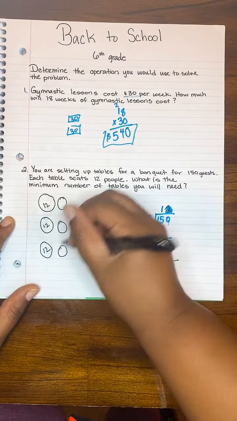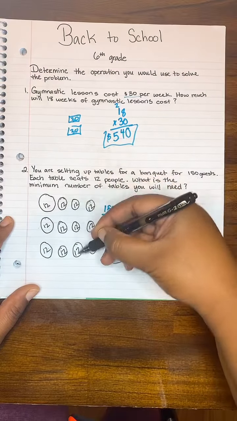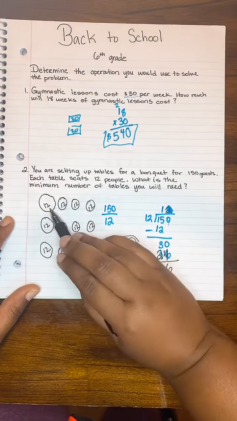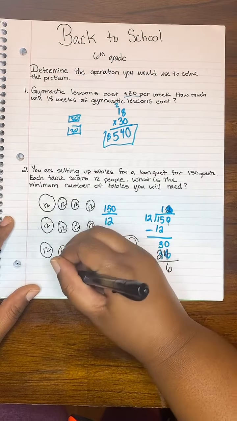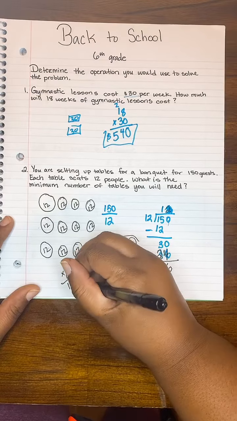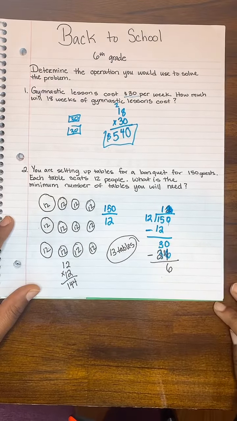I'm going to put 12 in each of these. We could add up all these 12s, or we could do 12 times 12, which is 144.